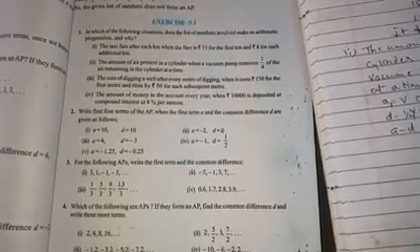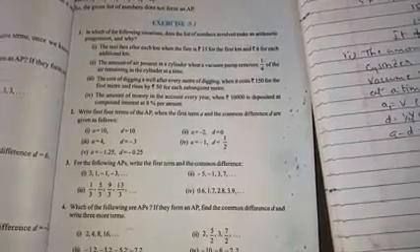And the third situation: the cost of digging a well after every meter of digging, when it costs 150 rupees for the first meter and rises by 50 rupees for each subsequent meter. It forms an AP here.